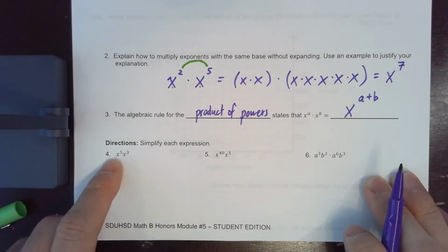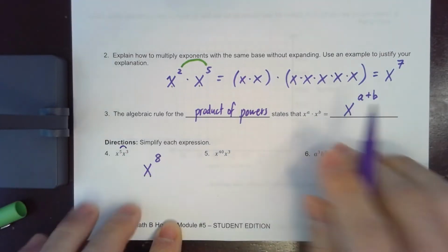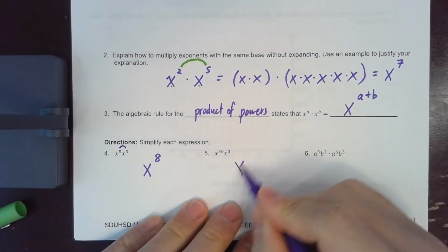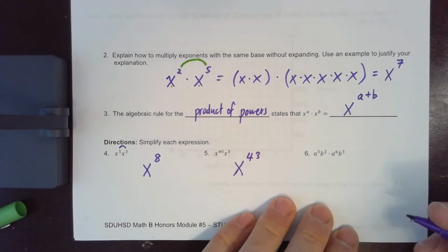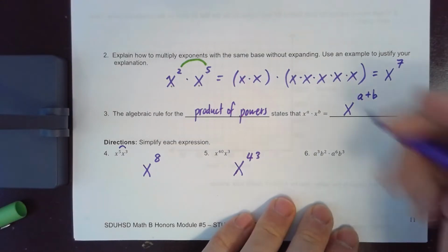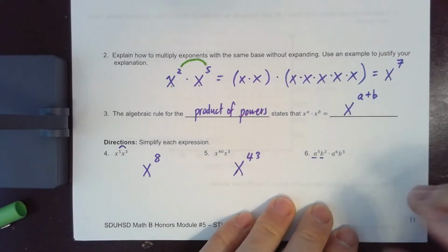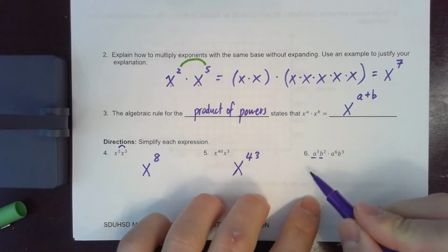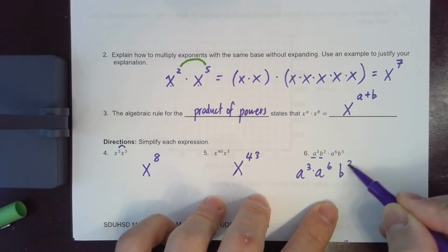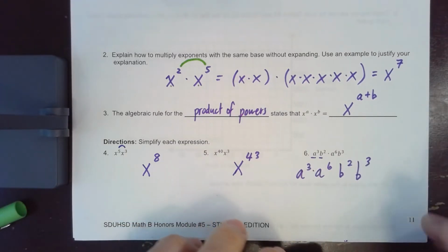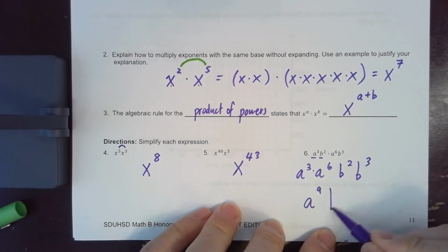X to the 5th power times X to the 3rd is literally X to the 8th. X to the 40th with X to the 3rd is X to the 43rd power. Here, in number 6, we notice that we have two different terms now. We have a base of A with a base of B. So obviously, you combine like terms. You only compare A to the 3rd times A to the 6th, and then B squared with B to the 3rd. So when you simplify that, you end up getting A to the 9th and B to the 5th.